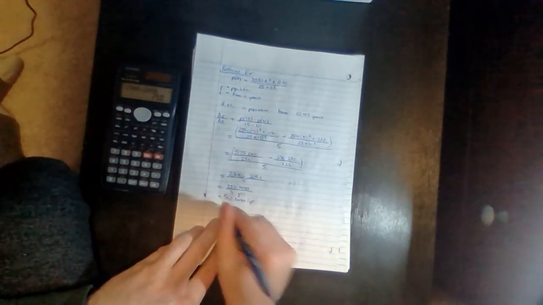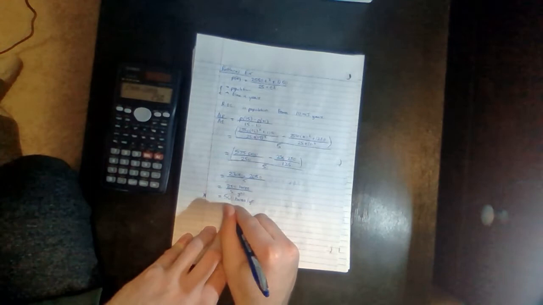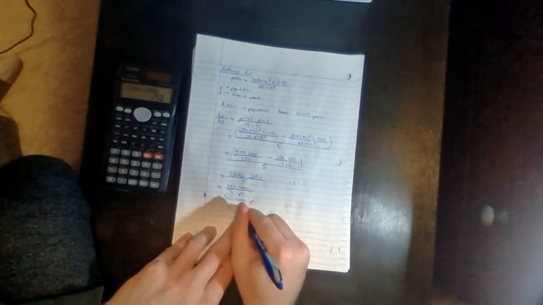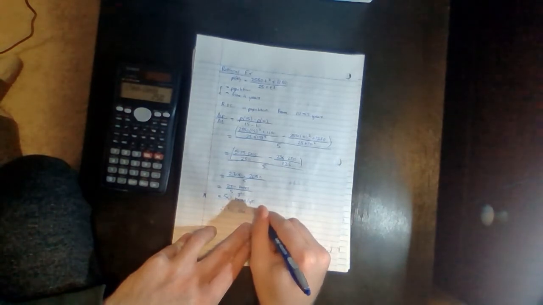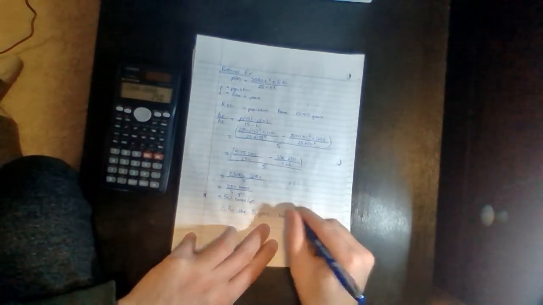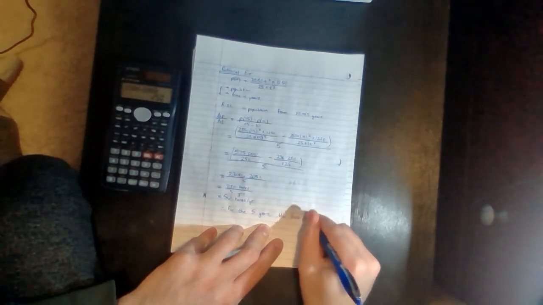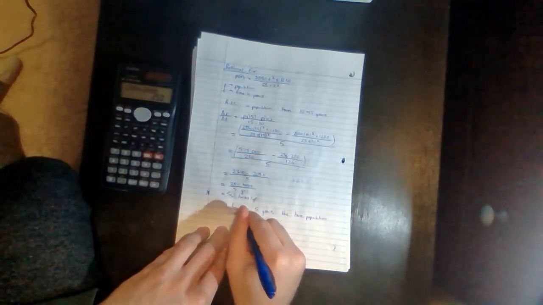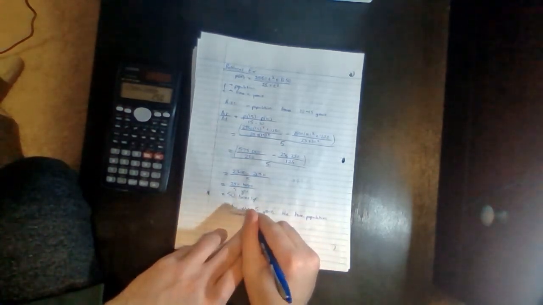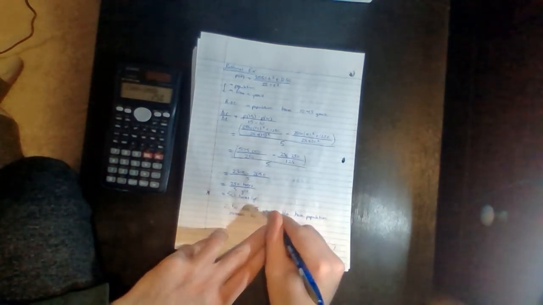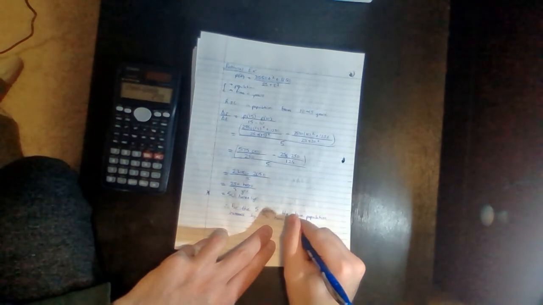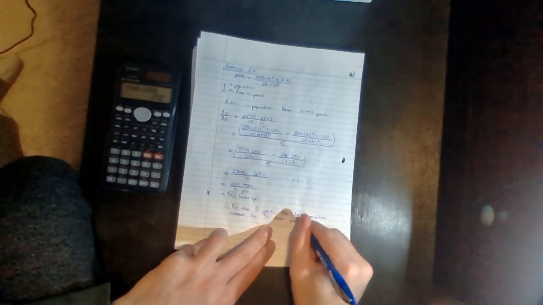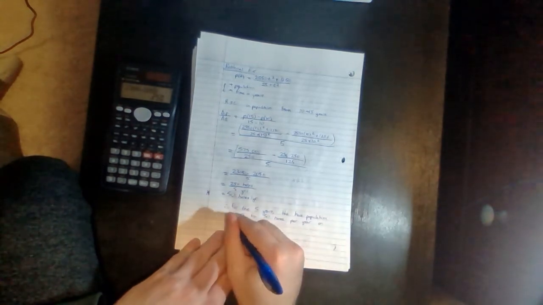So that means for the 5 years, the hare population increases because it's a positive rate of change by 50 hares per year on average. That's the end of average rate of change.